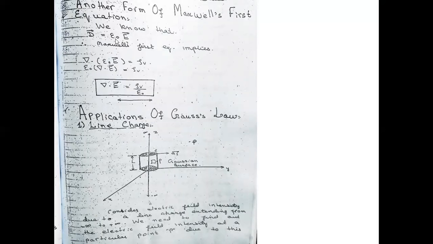Now Maxwell's first equation in terms of E: replacing D by epsilon naught E, we get the divergence of epsilon naught E is equal to rho v. So epsilon naught del dot E is equal to rho v, or del dot E is equal to rho v over epsilon naught.